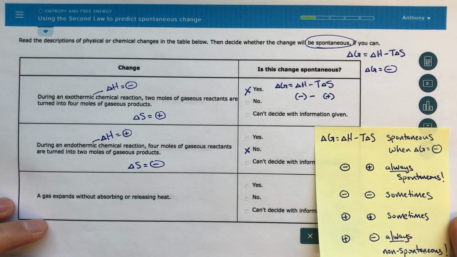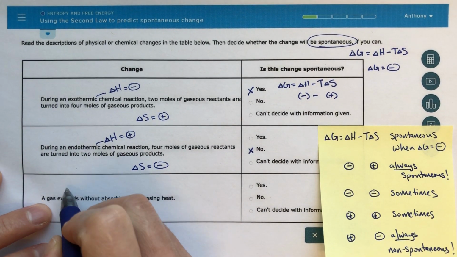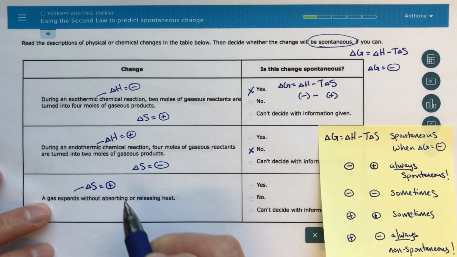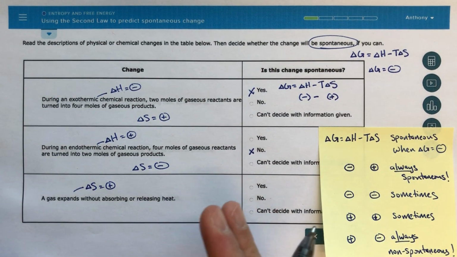Sorry about that. So a gas expands without absorbing or releasing heat. So a gas expands, so that means our delta S is going to be positive. It's expanding, it's got more ways that it can arrange. An increase in volume would be an increase in entropy as well.